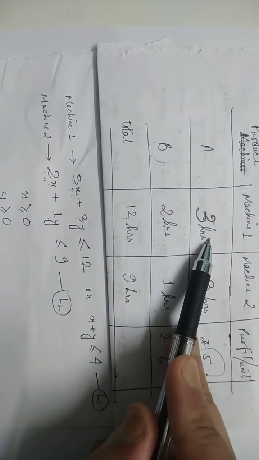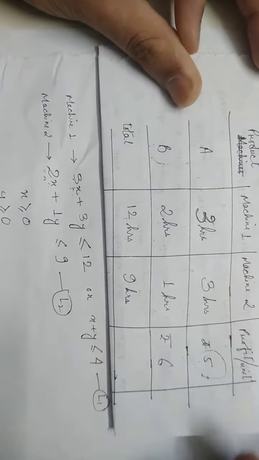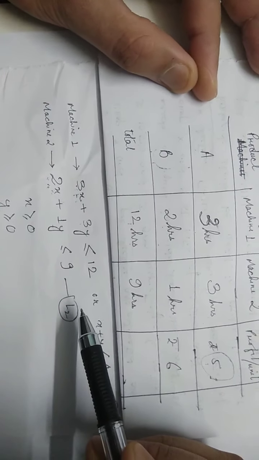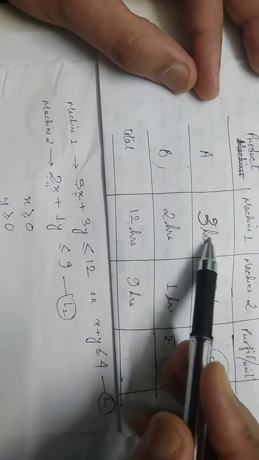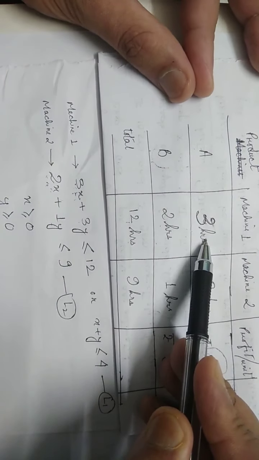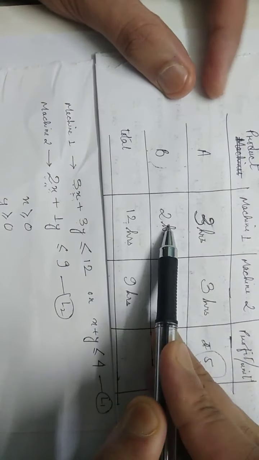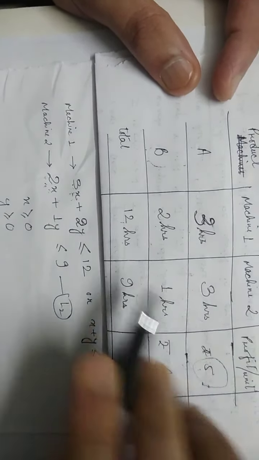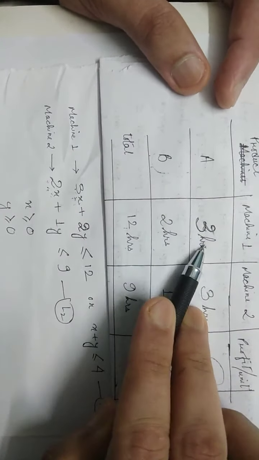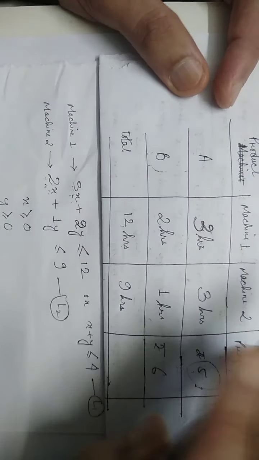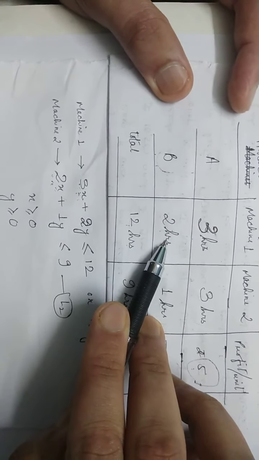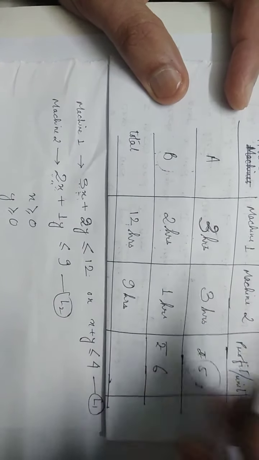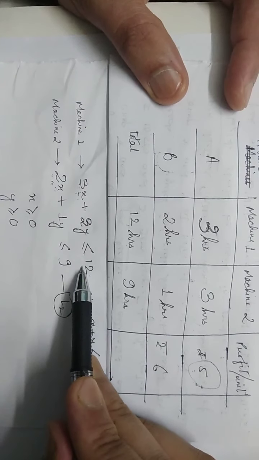So if I'm producing x units of product A, it is 3 hours into x, 3x, plus 2y for y units of B. Machine 1 works on A, that is x units, at 3 hours each unit, and on B at 2 hours each unit. Altogether it can spend 12 hours, not more than that. That's why it is less than or equal to 12.